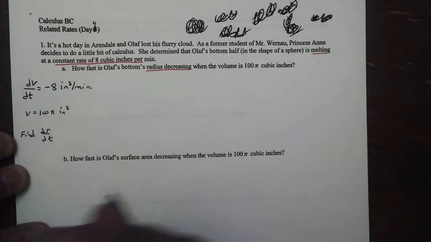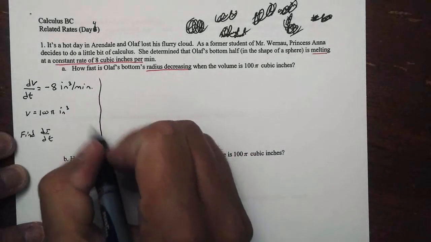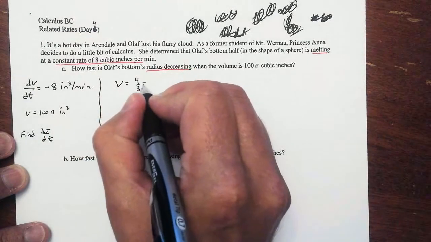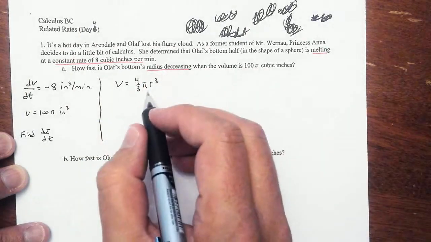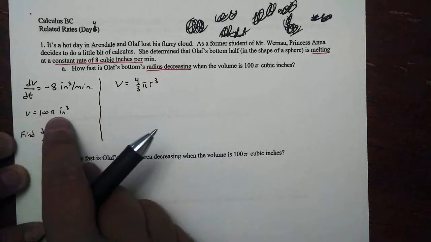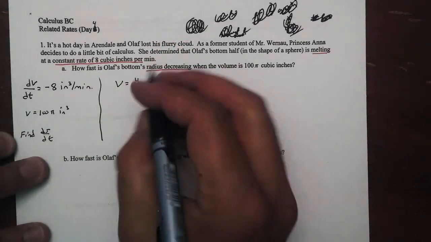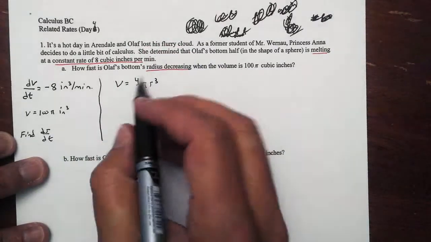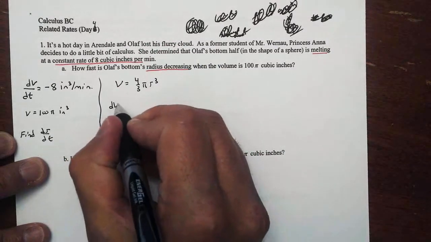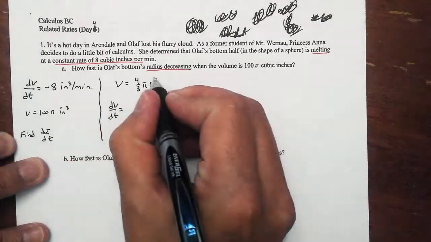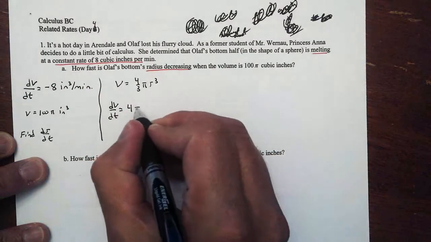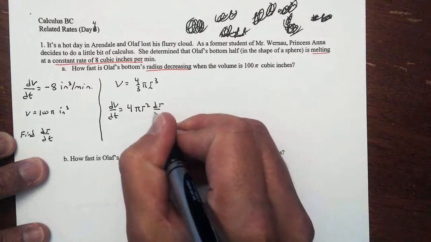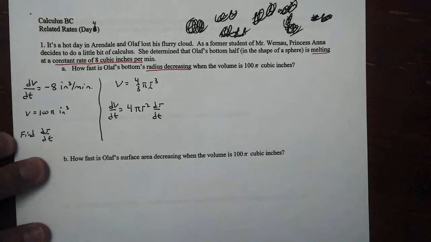So to answer this question, of course, we're going to need an equation. The equation that we have is the volume of a sphere, which is 4/3 pi r cubed. And we're looking for the change in radius, so we're going to take the derivative. Remember, this is implicit. It's a related rate, so it's the derivative with respect to time. So when we take the derivative of volume, we get dV/dt equals, bring down the 3, 4 pi r squared. Don't forget the derivative of r, which is dr/dt.